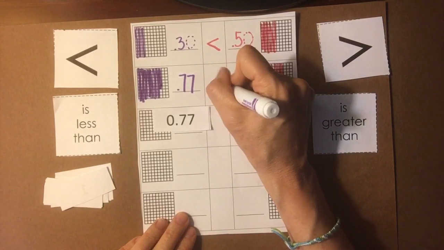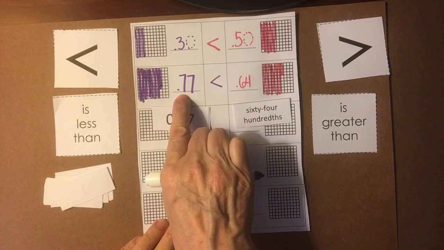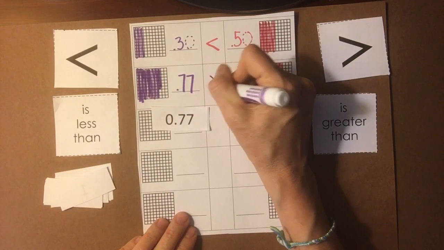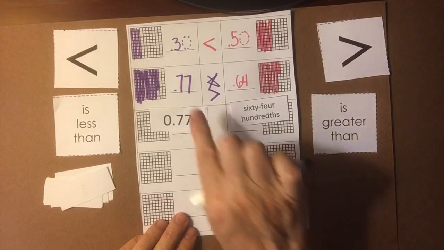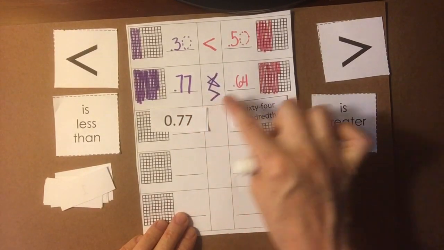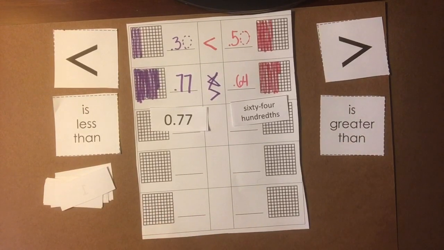You are correct. So let's read this together. 77 hundredths is, and I wrote my symbol wrong, is greater than 64 hundredths. 77 hundredths is greater than 64 hundredths. And I read that wrong, but did you notice that by making myself read it out loud, I heard my mistake?